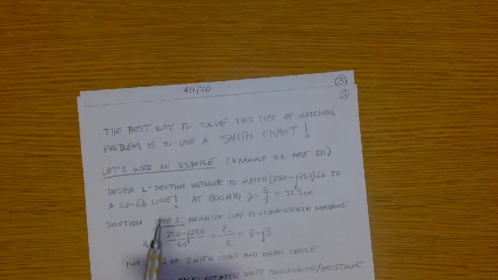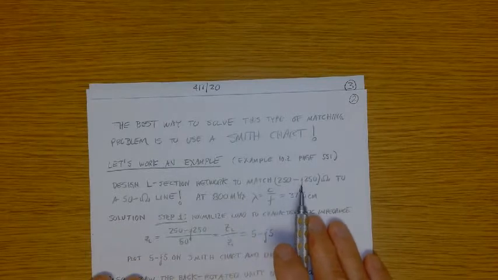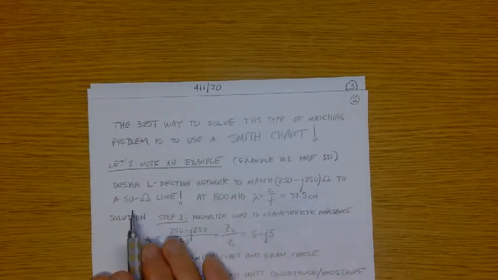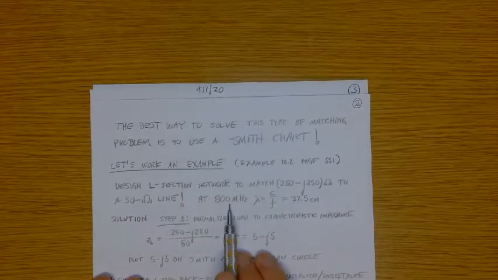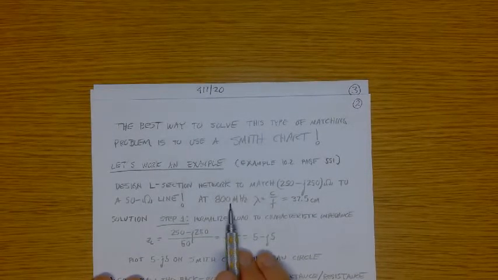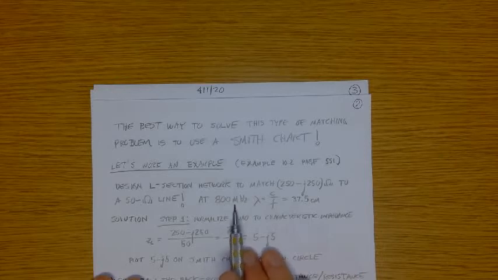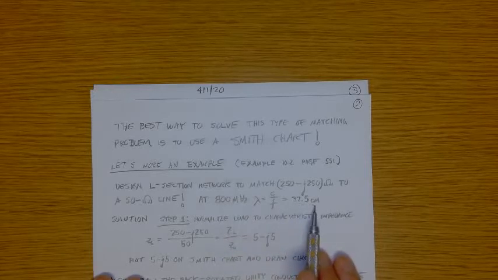Okay, here we go. Design an L section network to match 250 minus j250 to a 50 ohm line. We're going to do the design at 800 megahertz, and at 800 megahertz the wavelength is 37.5 centimeters.